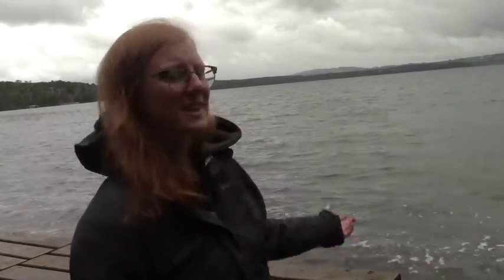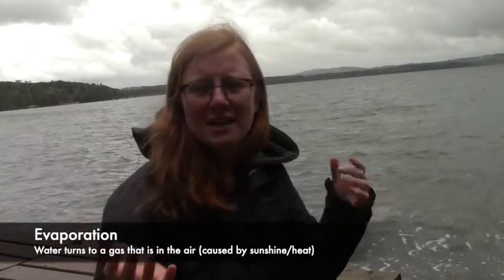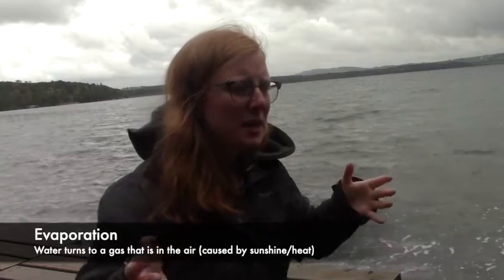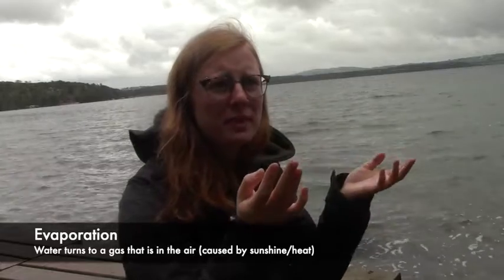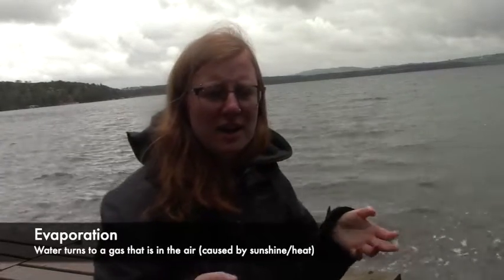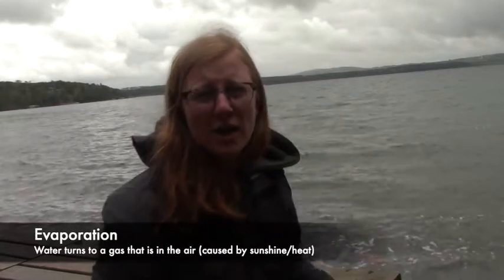Let's talk about how water works in the world. When you have a body of water like this one, a lake, a river, the ocean, when it gets hot outside or the sun shines, the water vaporizes, so it turns to a gas, and it becomes kind of like part of the air almost, and it floats up just like we saw in the jar. It floats up and causes steam. So that's when you see steam if you're boiling water. That's kind of what evaporation is like.